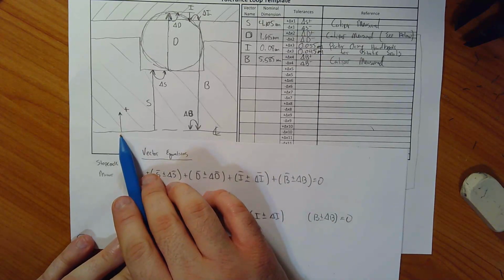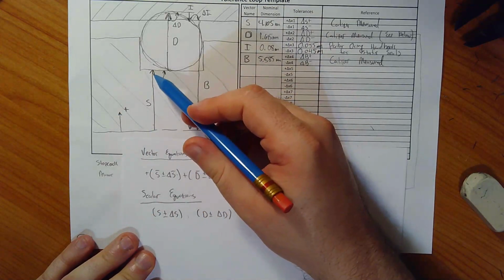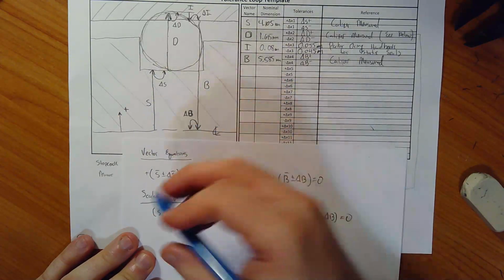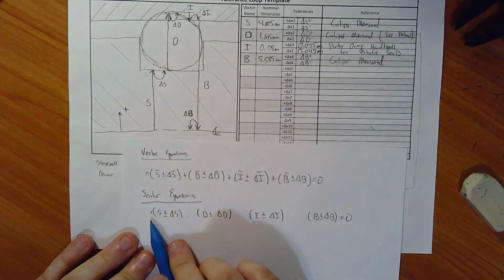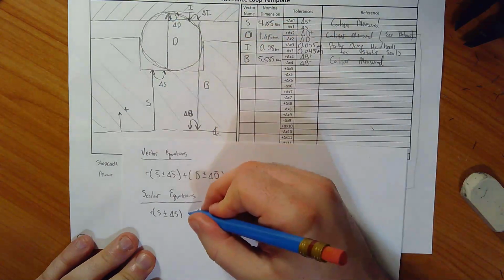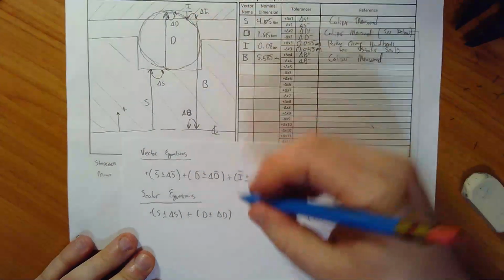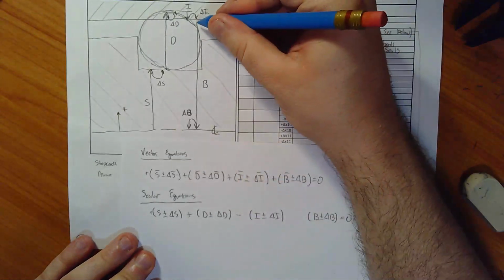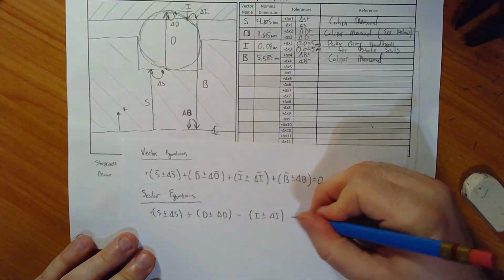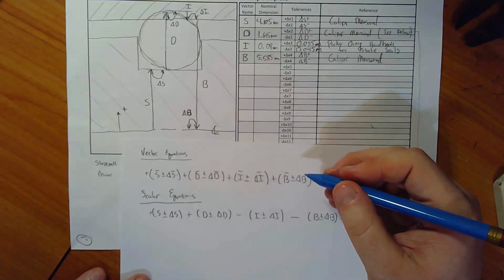So again, my positive datum is from the center line upwards, and so s was a positive vector. When I dropped the vector sign, I had to keep the plus sign sitting in front of it to keep track of its direction. D is also in the positive direction according to my datum, so there's a plus sign that would be sitting here. I goes in the negative direction with my datum, so there's a negative sign there. And then B is also in the negative direction, so there's a negative sign there. Okay, those are my scalar equations.